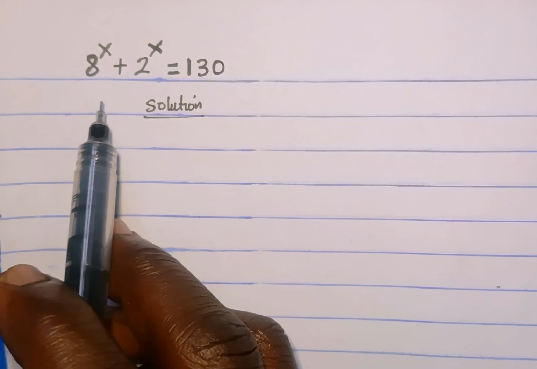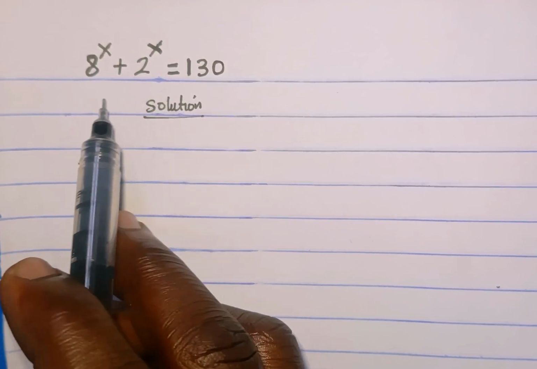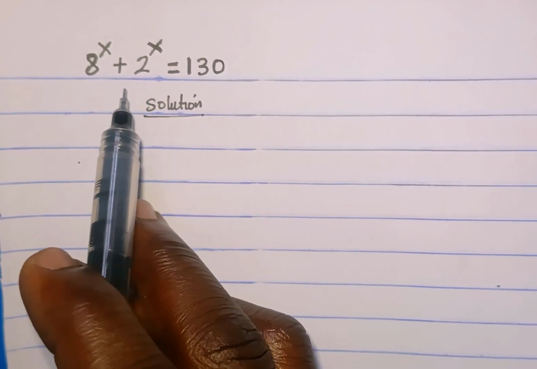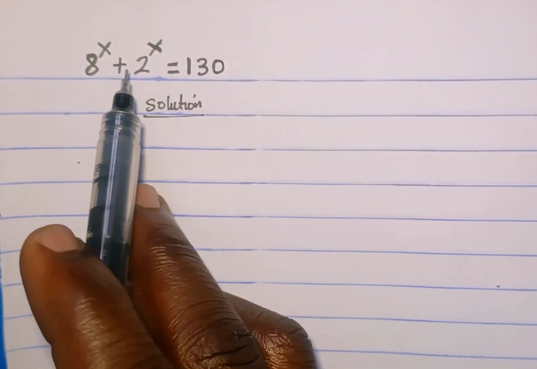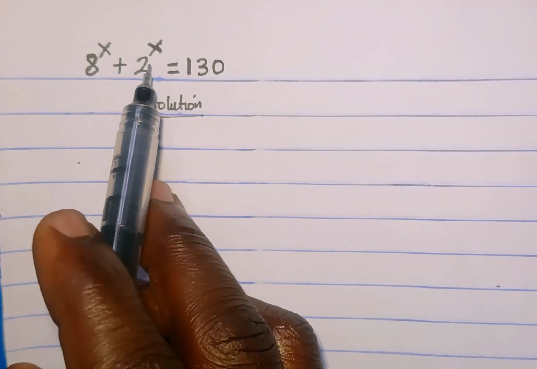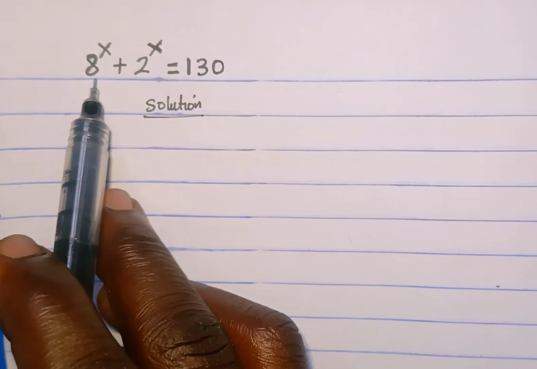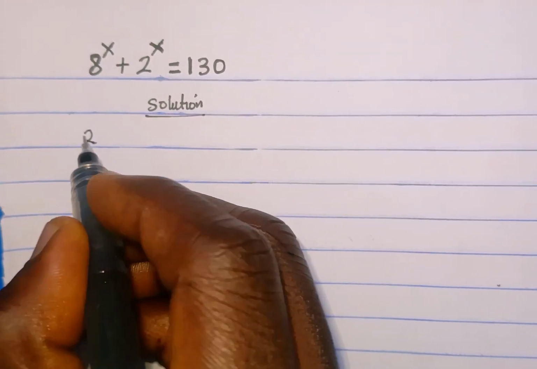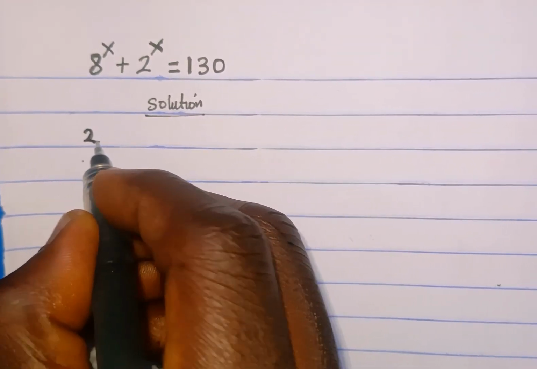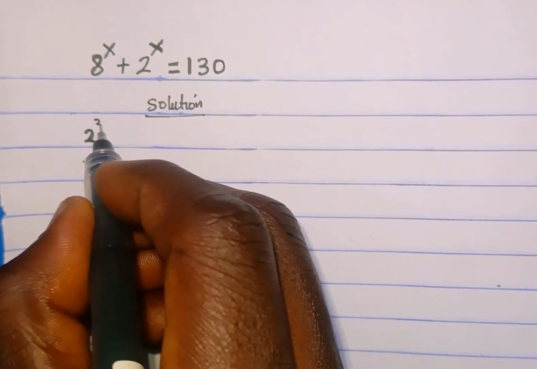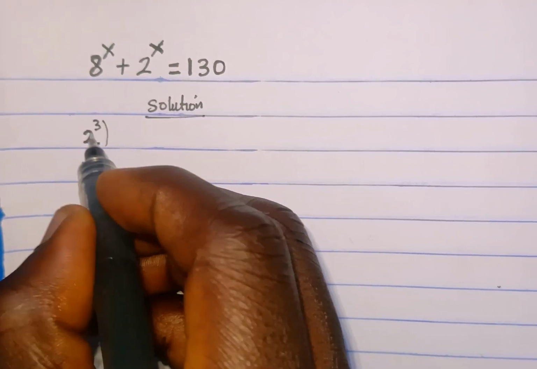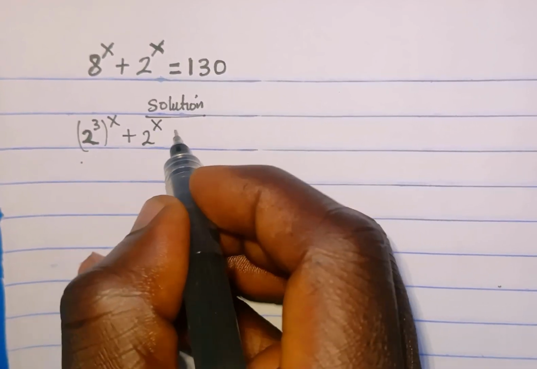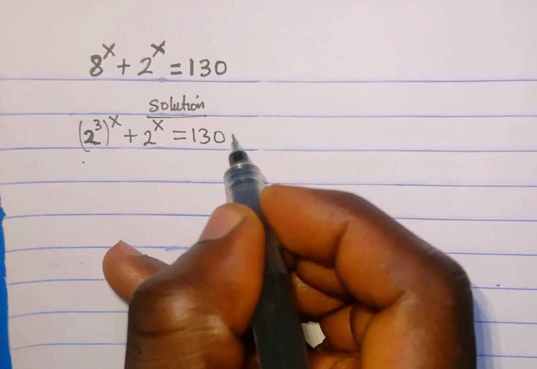Hello everyone, we are going to solve for the value of x from this Olympiad math problem, and the given equation is an exponential equation. To solve for the value of x from this equation, the first thing we need to do, if we consider this middle term 2 to the power of x, we can write this 8 in the form of base 2. What can we raise 2 to, to give us 8? So 2 raised to the power of 3 is going to give us 8, then all raised to the power of x, then plus 2 raised to the power of x is equal to 130.